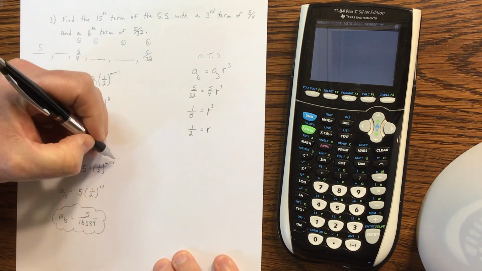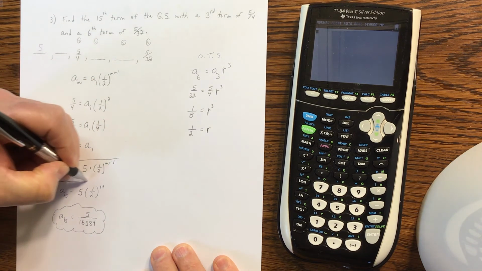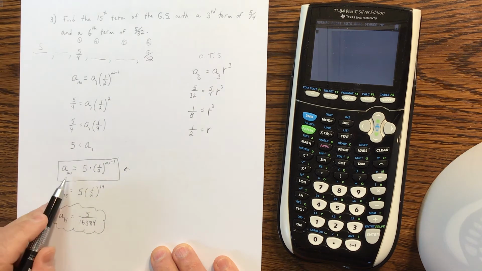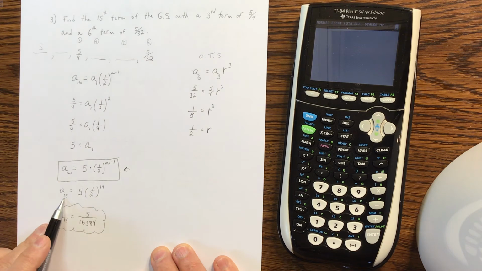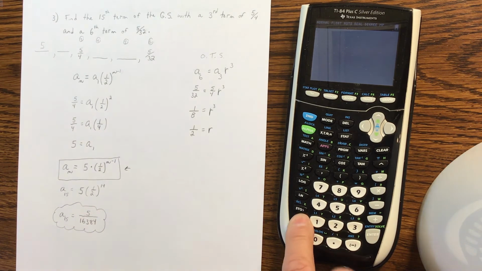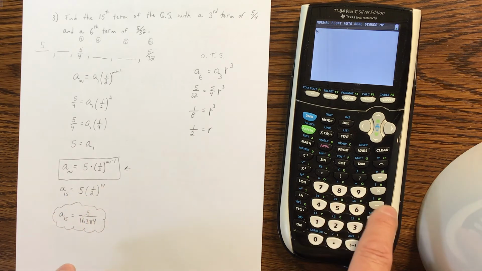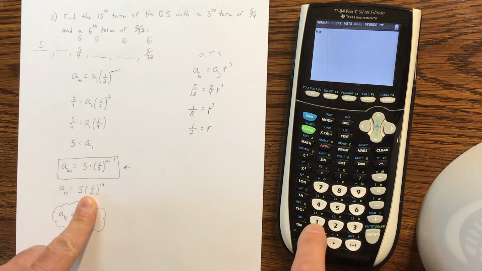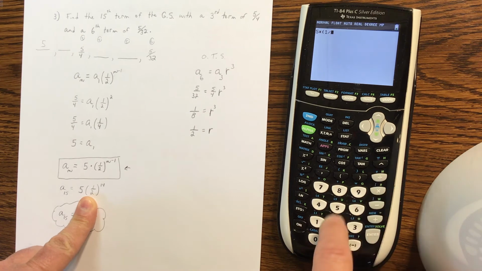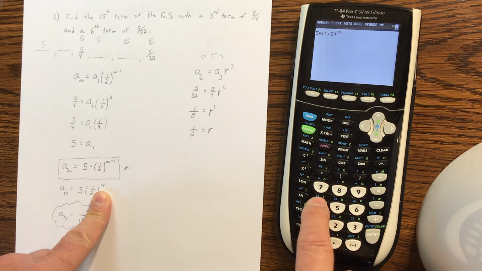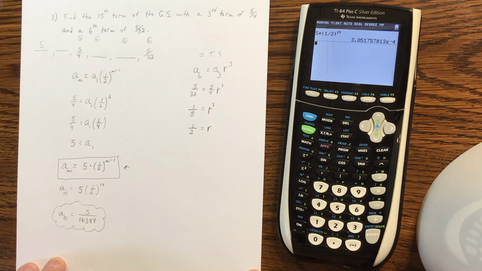This right here is your nth term. All we have to do now is find the 15th term, so we let n become 15. That's where we get this part. And again, in case you use your calculator, it will be 5 times 1 divided by 2 raised to the 14th power. You're going to get that.